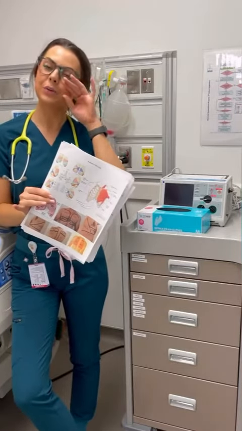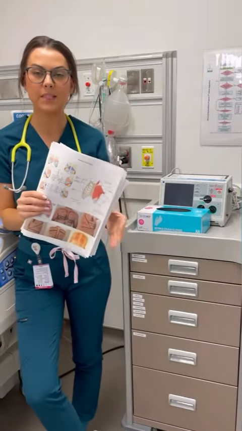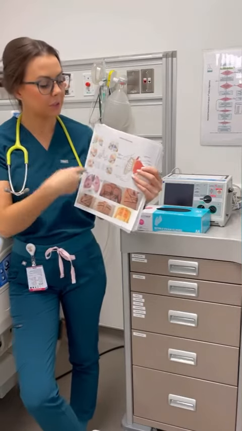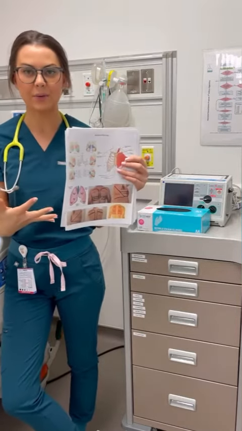Hey guys, I wanted to share with you how I prepared for clinical placements when I was a student. So this particular clinical placement, I was obviously on a respirology floor.